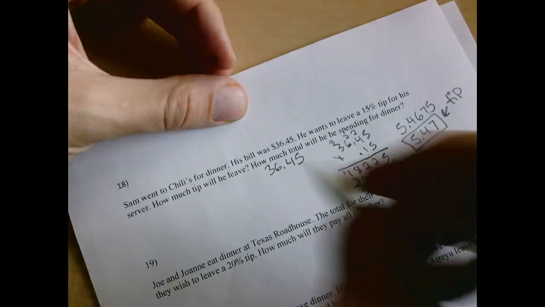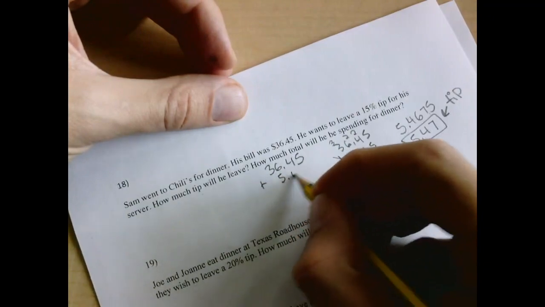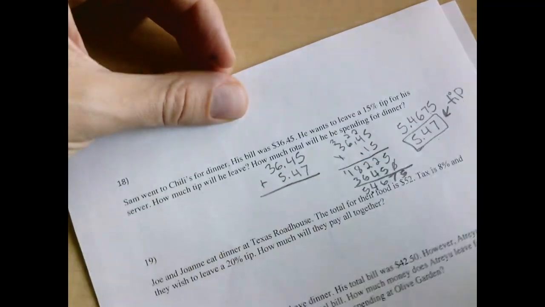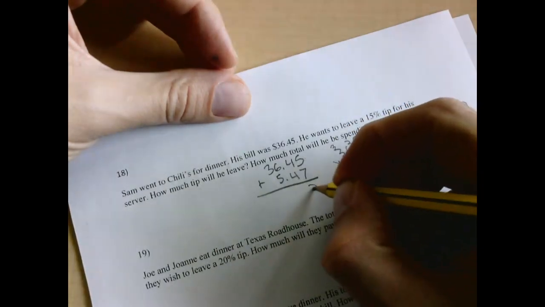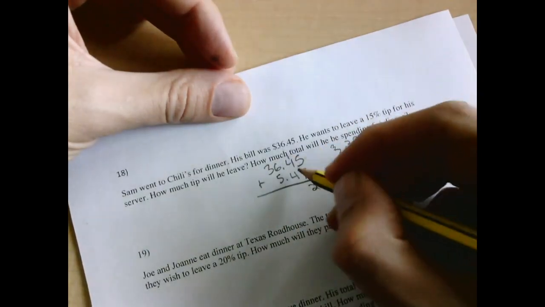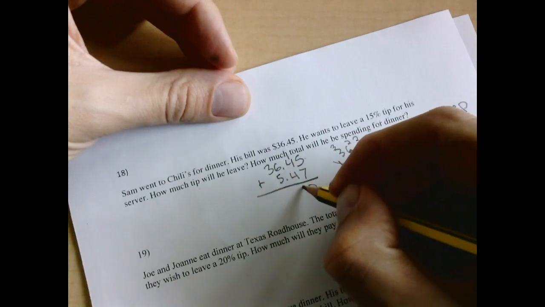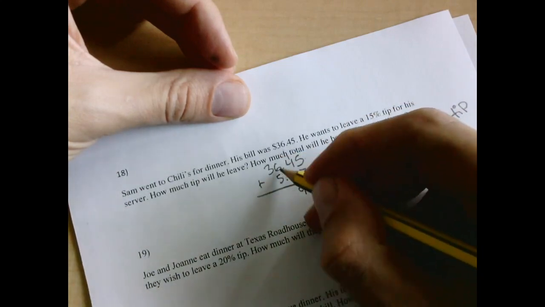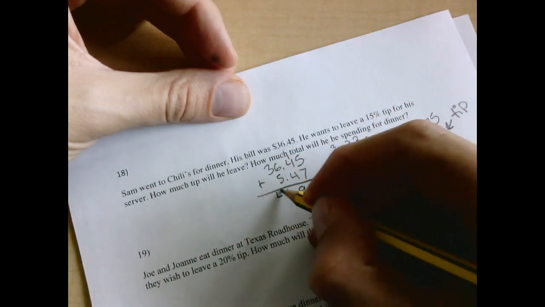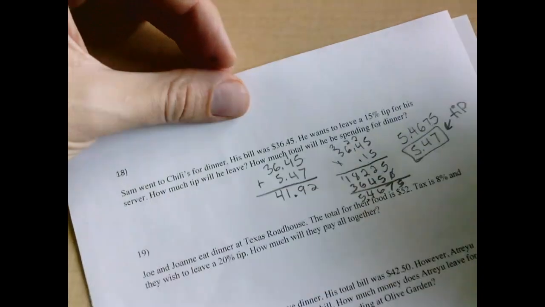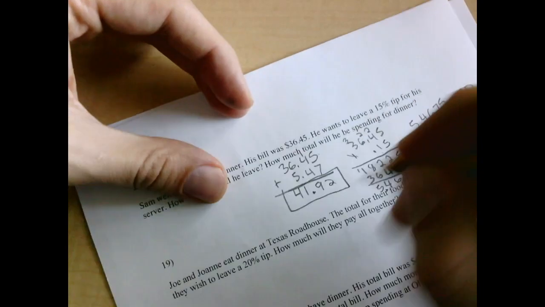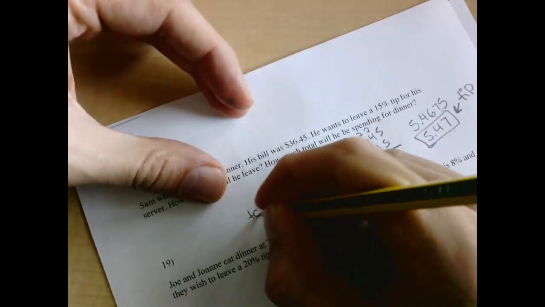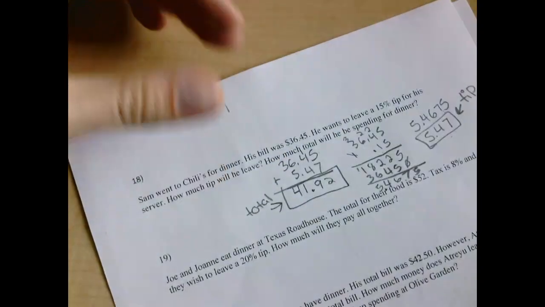36.45 plus 5.47. So I add these together. 5 plus 7 is 12. Carry the 1. 4 plus 4 is 8, plus 1 is 9. 6 plus 5 is 11. Carry the 1. 41.92. So my total then is $41.92.